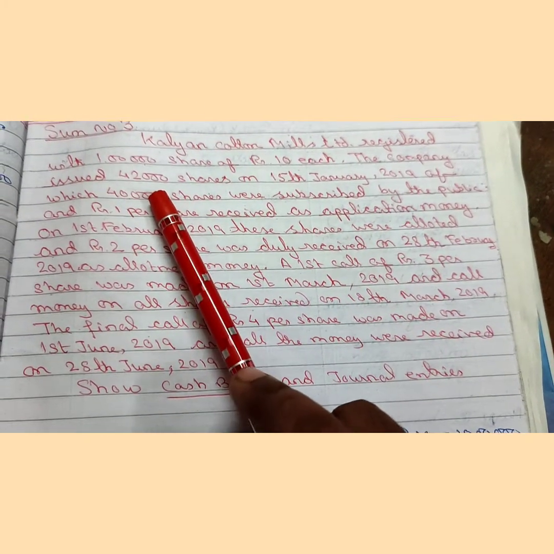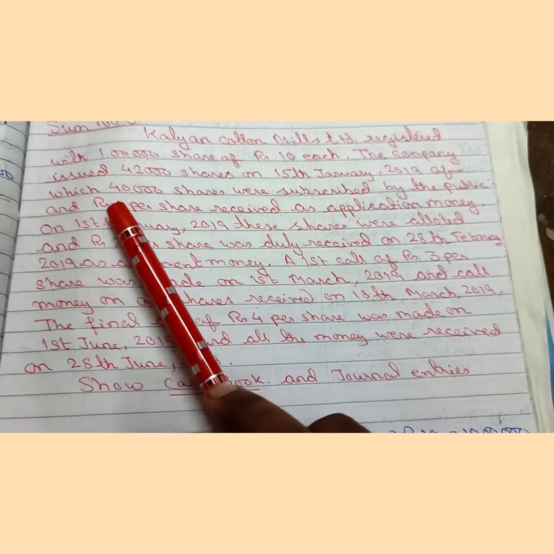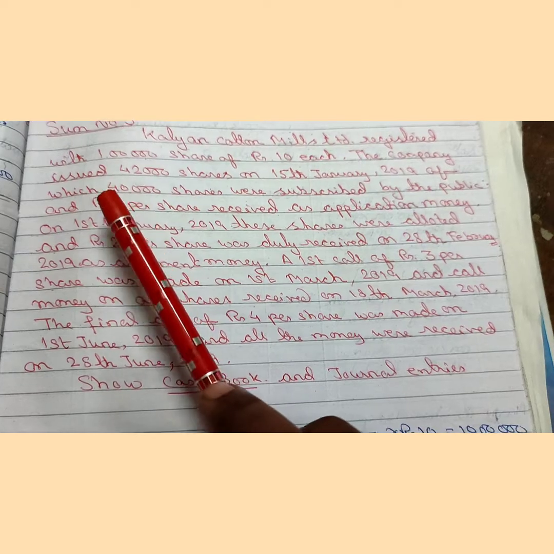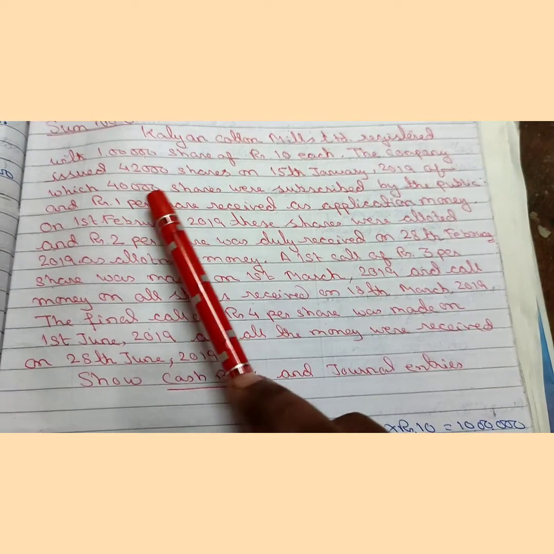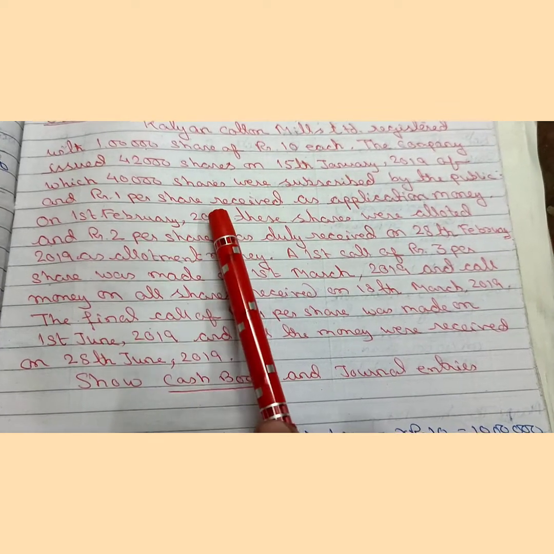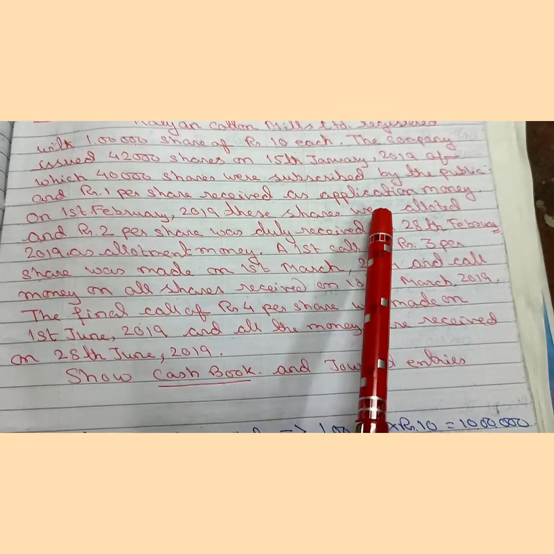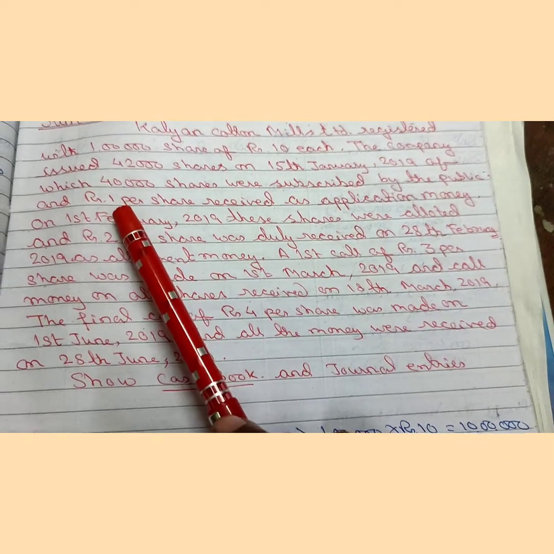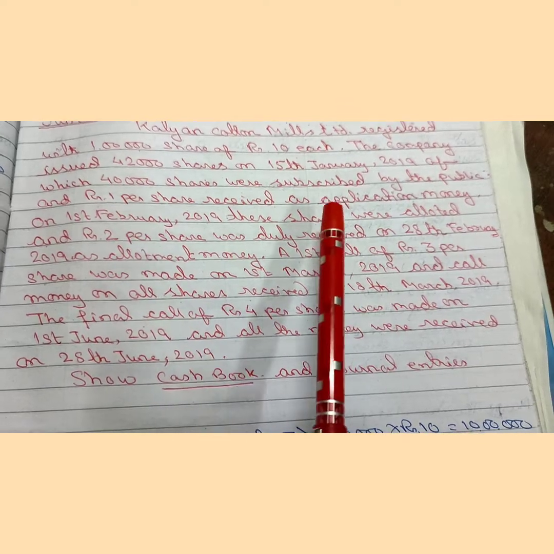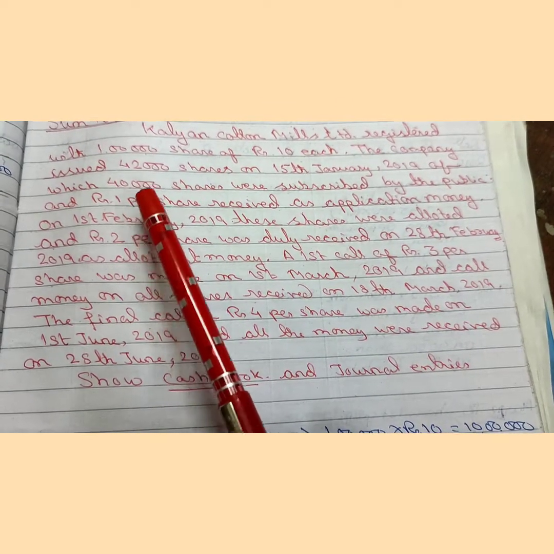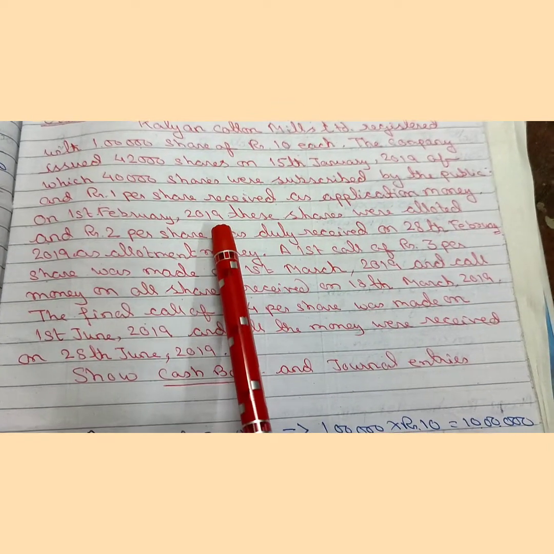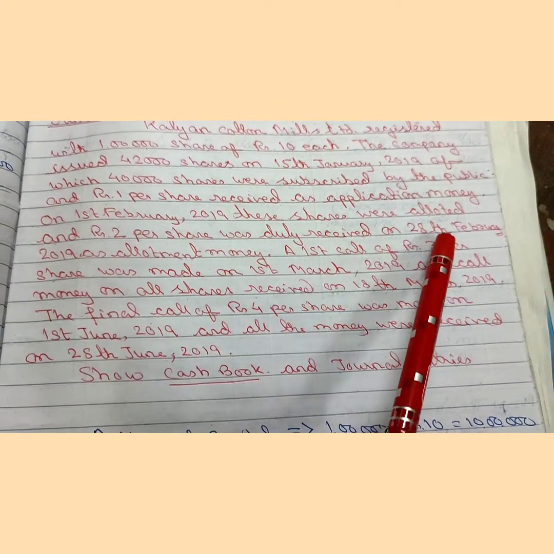Now the company issued 42,000 shares, but the public subscribed for 40,000 shares. That means the public subscribed for a lesser number of shares, and rupees 1 per share was received as application money. So here it is written that application money is rupees 1 per share, and this rupees 1 per share is received for 40,000 shares.